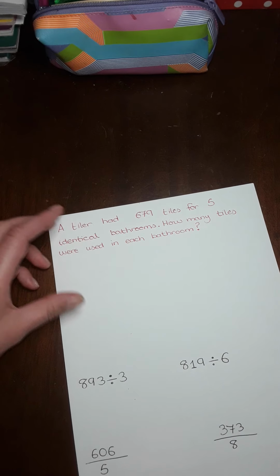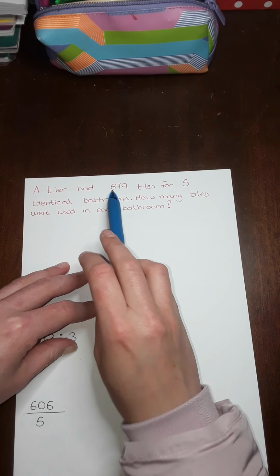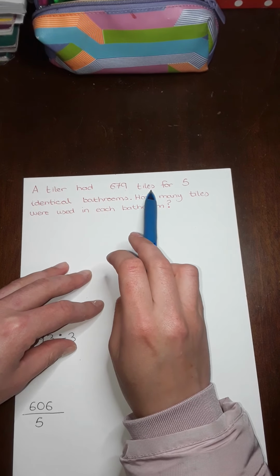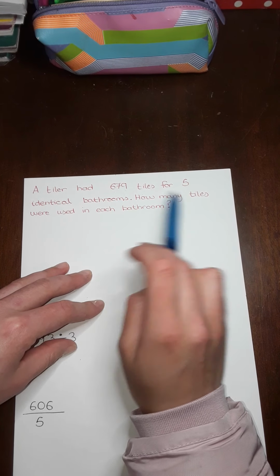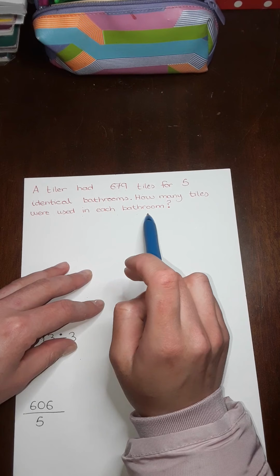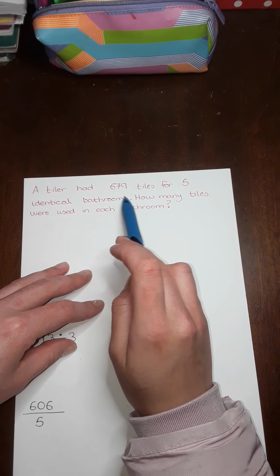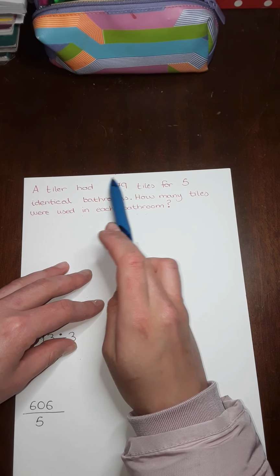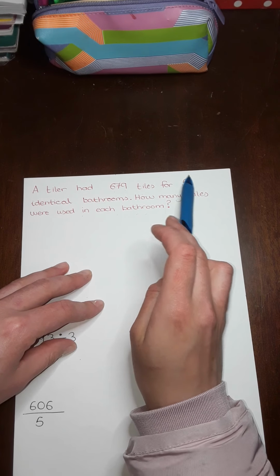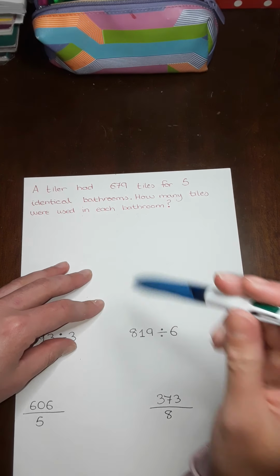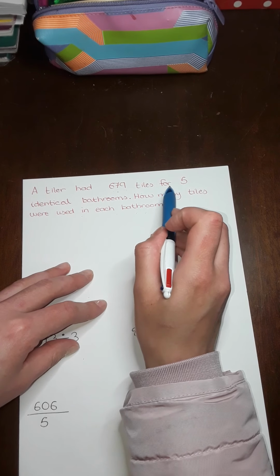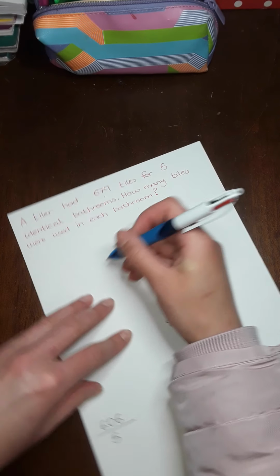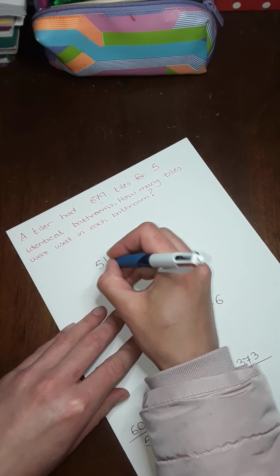Okay, now another one. A tiler had 679 tiles for 5 identical bathrooms. How many tiles were used in each bathroom? So the number I'm splitting is 679 and I'm splitting it between 5. So my dividend is 679 and my divisor is 5. So I'll make my sum.